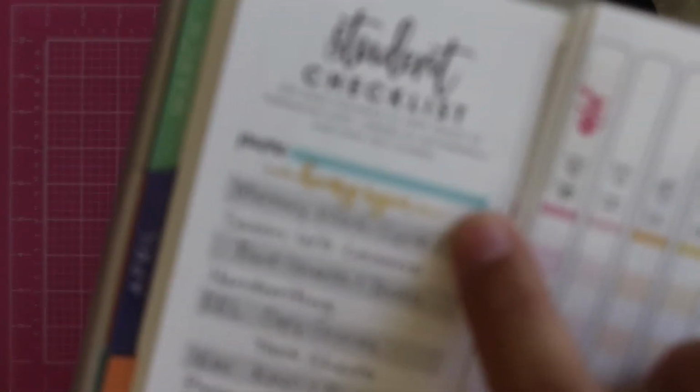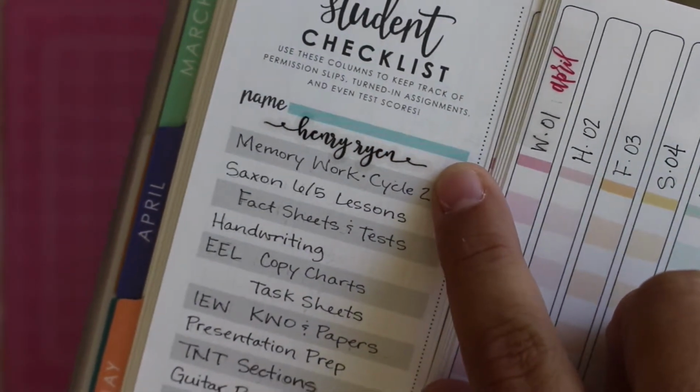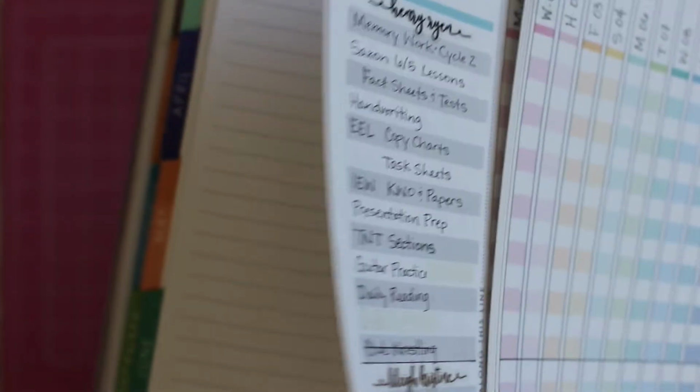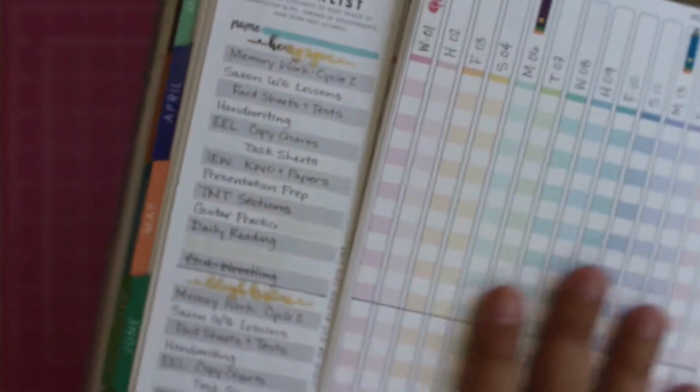My friend Sean helped me make these beautiful stickers. I love them so much. She made one for each of my kids' names and then did all the special stickers in the front. That's in the other video. But that was how I was able to do this.